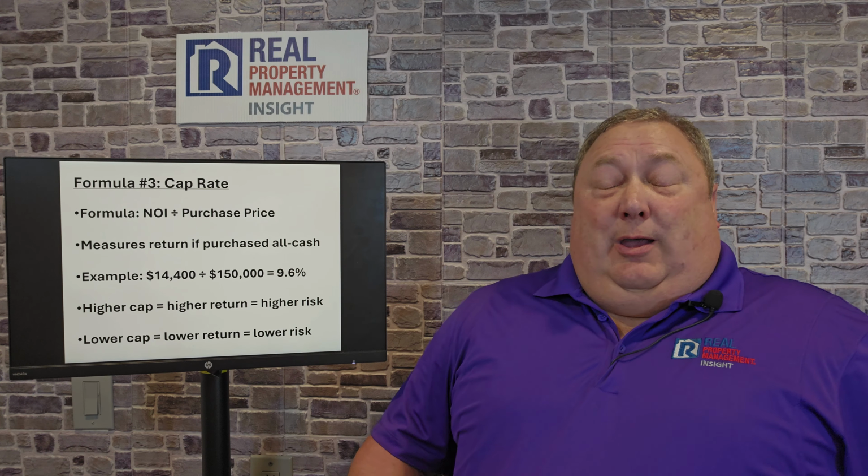6 to 8% is considered good, but it really is going to depend on your market. In some markets, an 8% cap rate may be horrible. If a lot of other properties are performing at 10 or 12%, then 8% is bad. You could be in a market where the average cap rate is 3 or 4%, in which case a 6% cap rate is pretty good for that market. You may decide not to invest there.